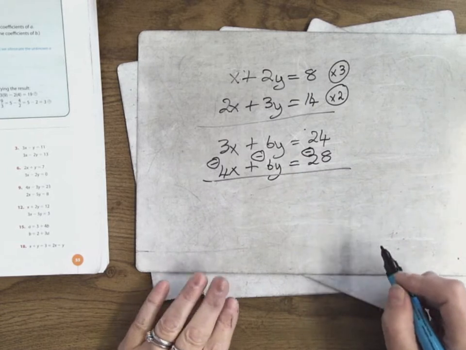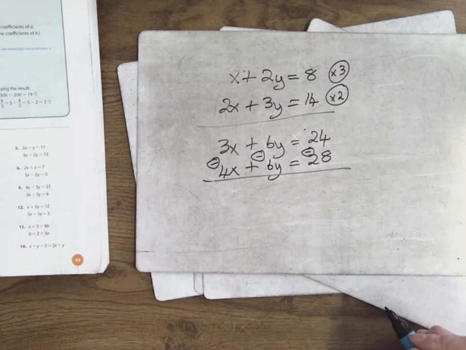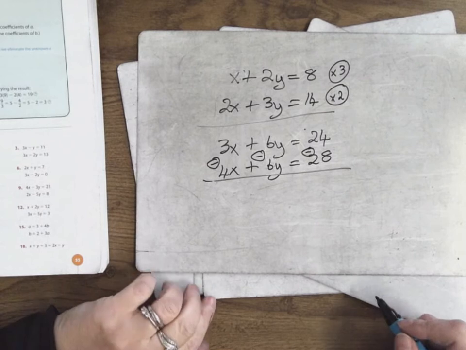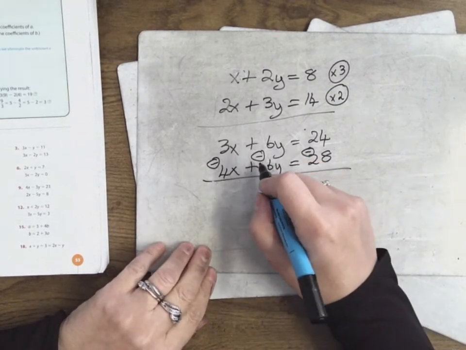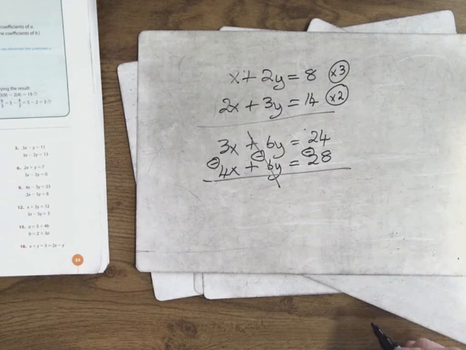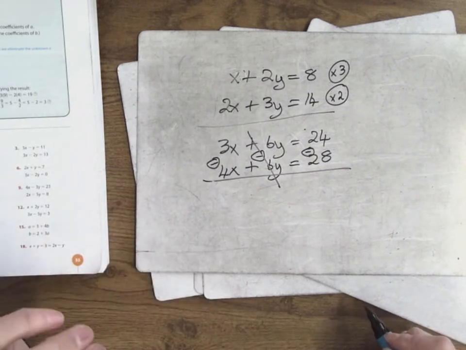You change every sign to the opposite of what it was. So if it was a minus, it becomes a plus. These all happen to be pluses and they became minuses, but sometimes there's a minus in there and it becomes a plus. Then you squash. Plus 6y minus 6y, 0. Cancelled out. Gone. And that's what you want to happen. If that doesn't happen, you've made a mistake.